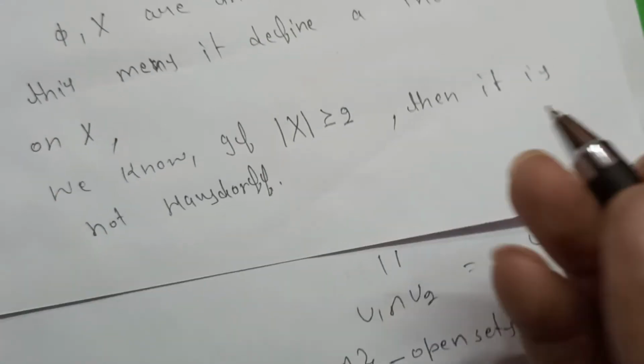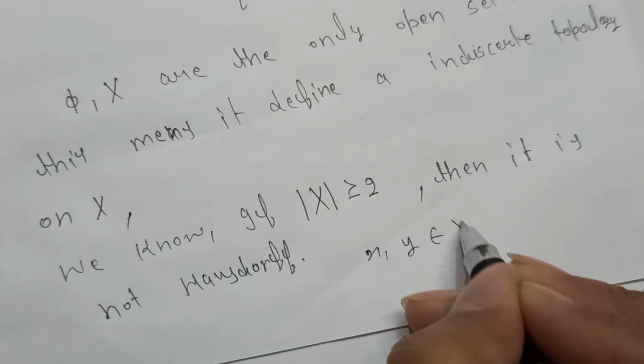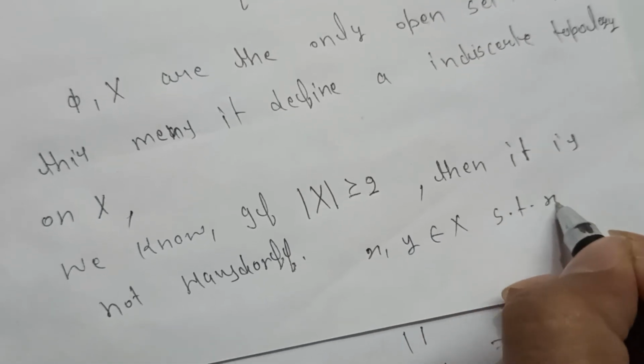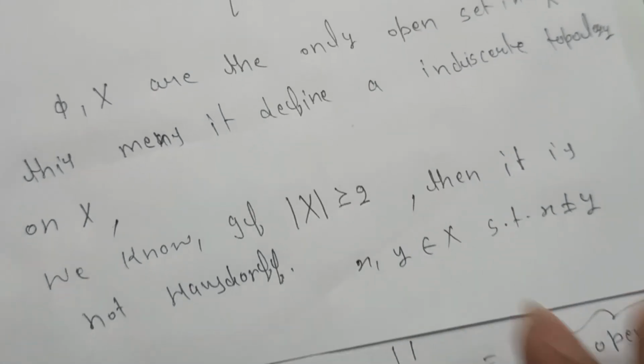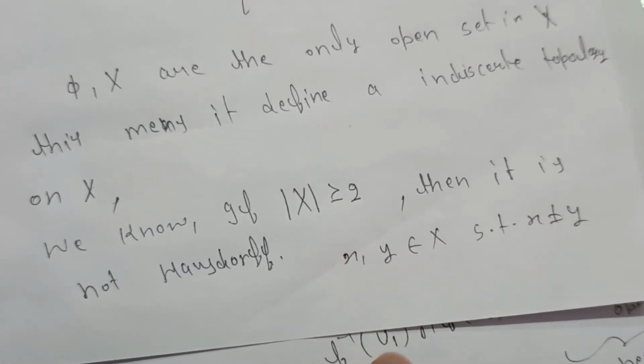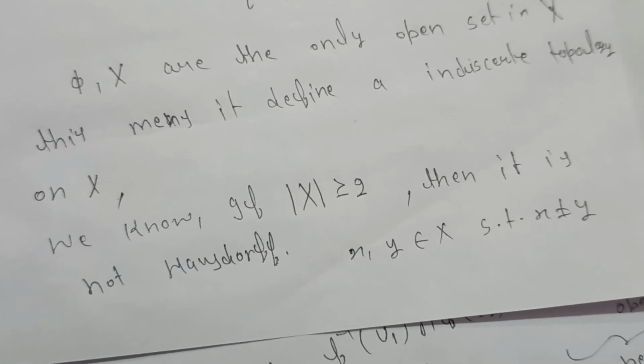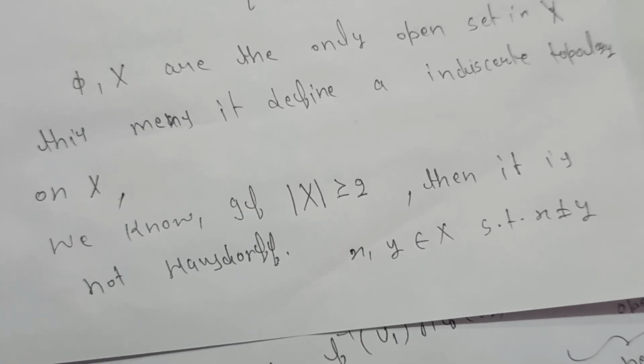Why? Because we take any two distinct points x and y in X such that x is not equal to y. We do not find two disjoint open sets containing x and y, because the only open set containing x and y is X. Therefore this is not Hausdorff.